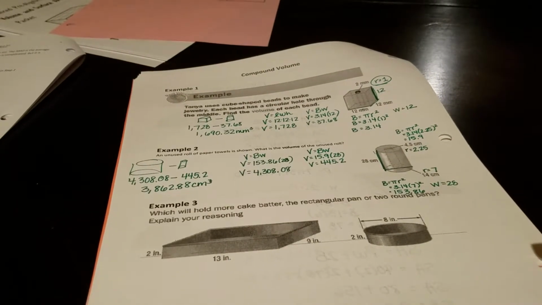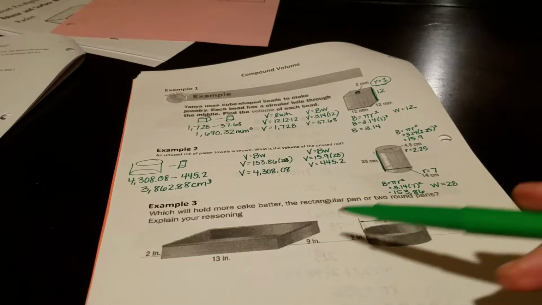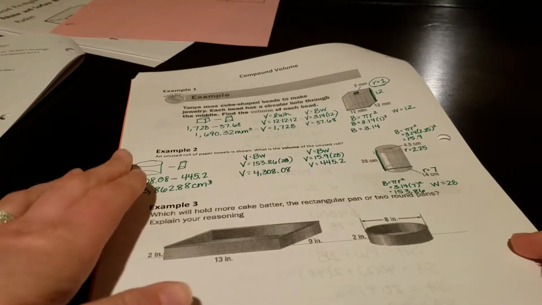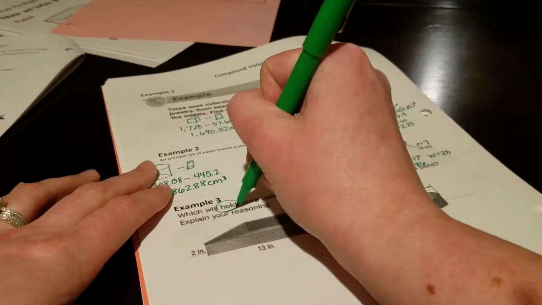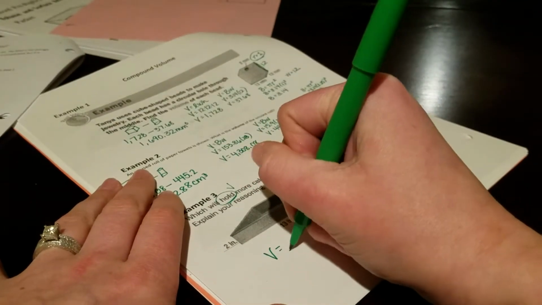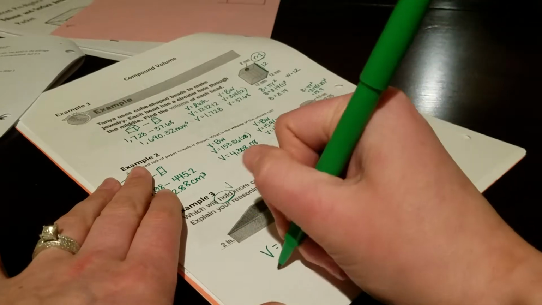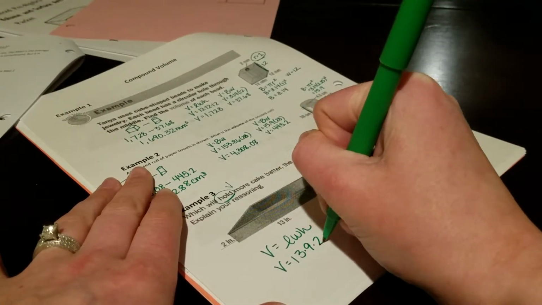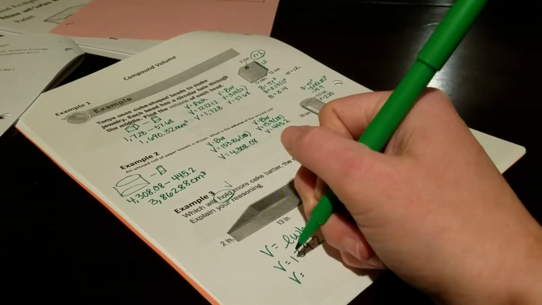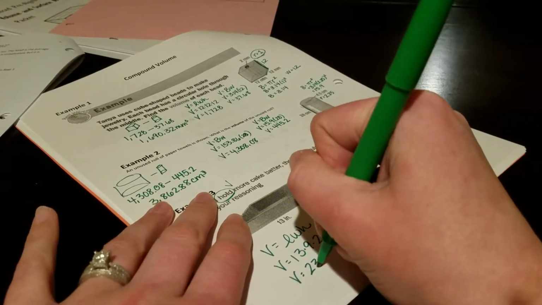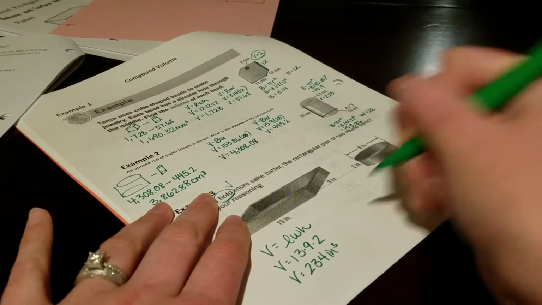This one says, which one's going to hold more cake batter, the rectangular pan or two of these round pans? Explain your reasoning. So if I'm holding more, I'm filling, which I'm talking about volume. If it's rectangular, remember we can just do LWH. So 13 times 9 times 2 is 234 cubic inches.